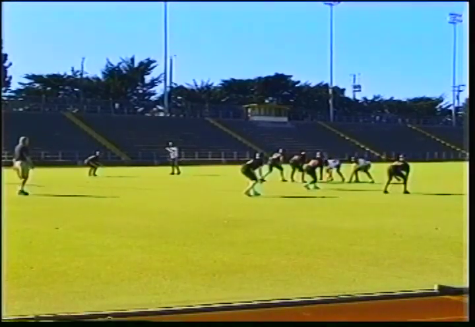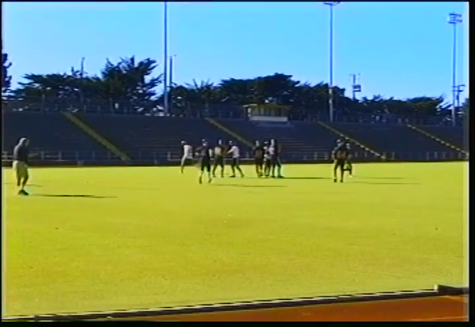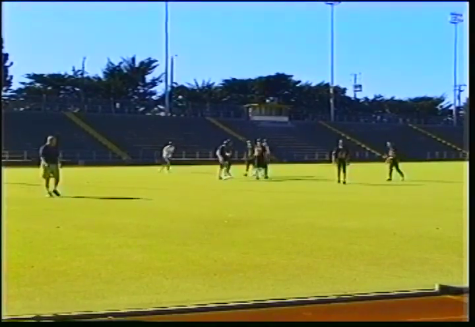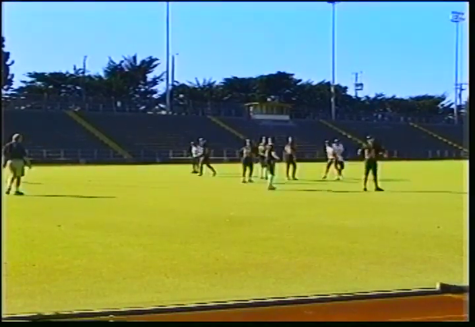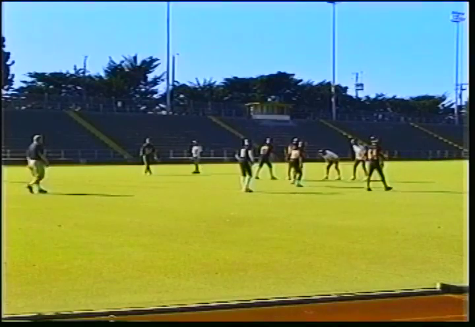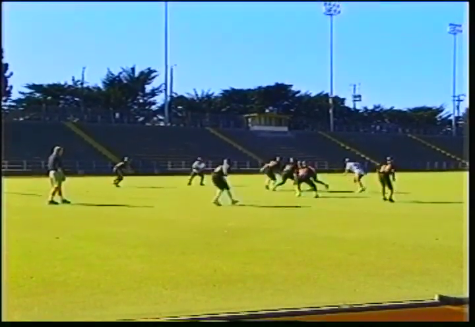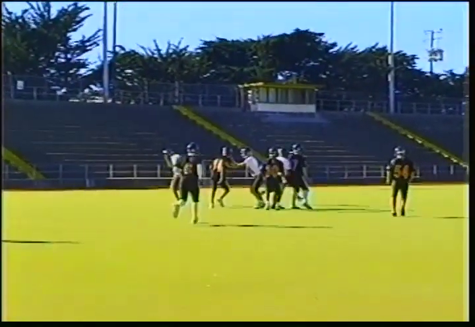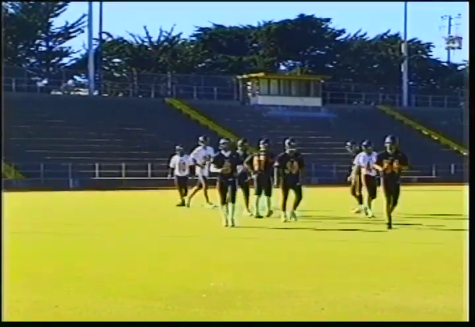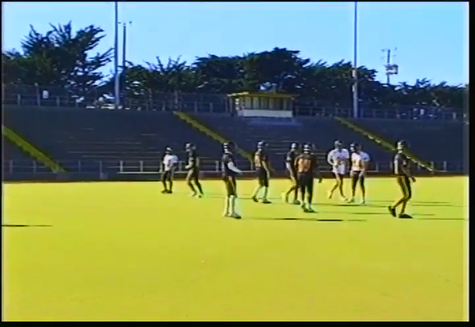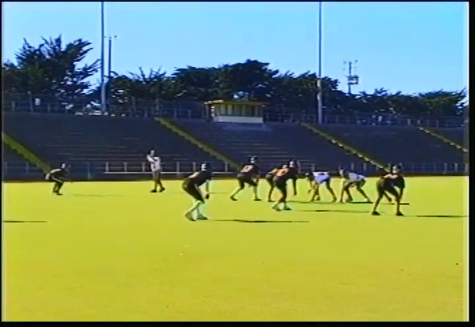Ready? Hut. Perfect. Let's go. Reset. Okay, toss sweep to the tight end side, to the tight end side to us. Ready? Hut. Okay, here we go. Good job. One more time, guys. Give them one more look, please. Ready? Hut.